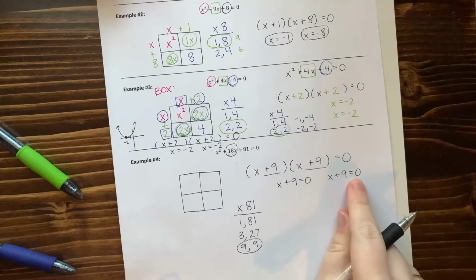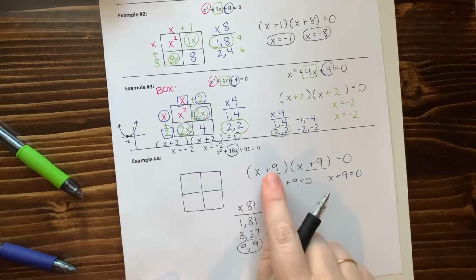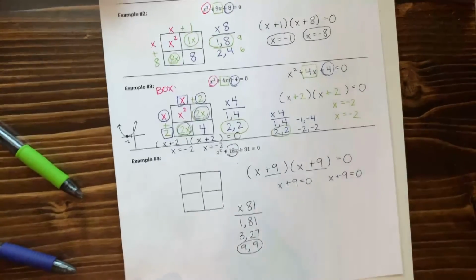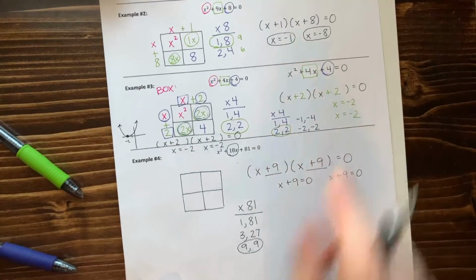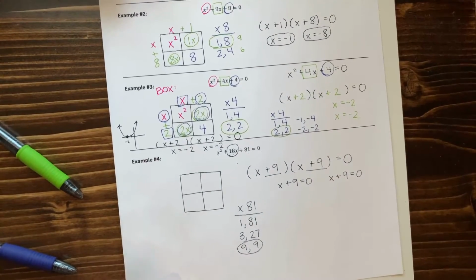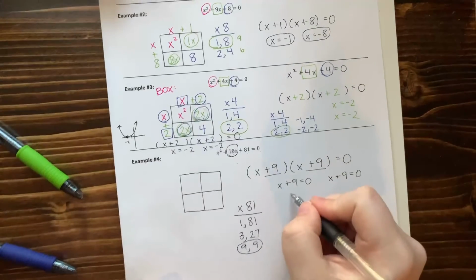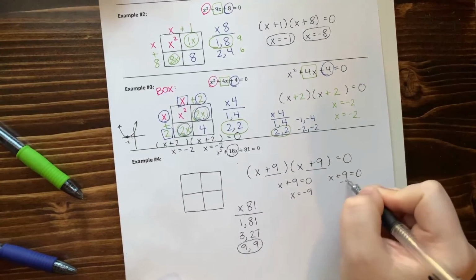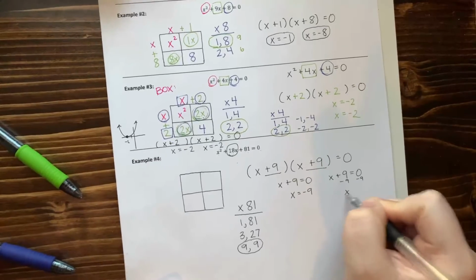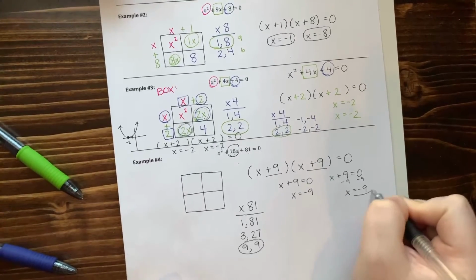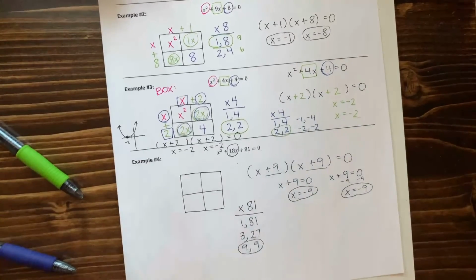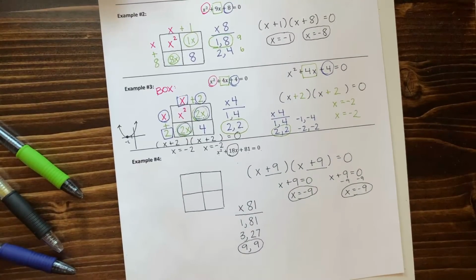Again, you can write these two equations out, saying this piece equal to 0, this piece equal to 0, if that helps you. Or you can go ahead and jump to the answer for the roots just like we did here. Just be careful about the sign that you're using. So this ends up being x equals -9 by subtracting 9 from both sides. Those are our roots, and that is where the graph would cross or touch the x-axis.